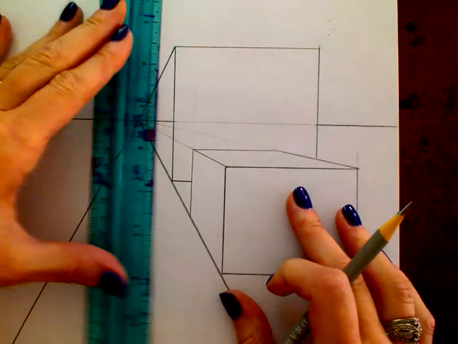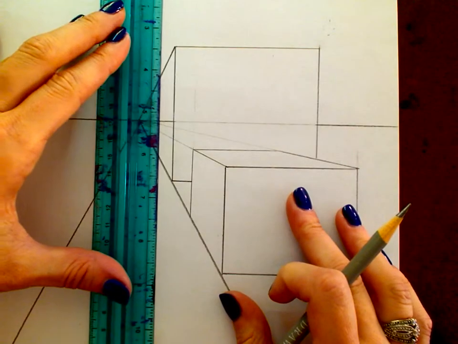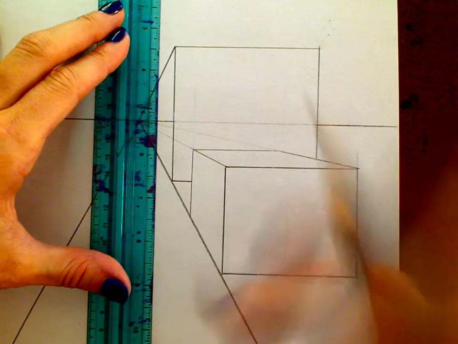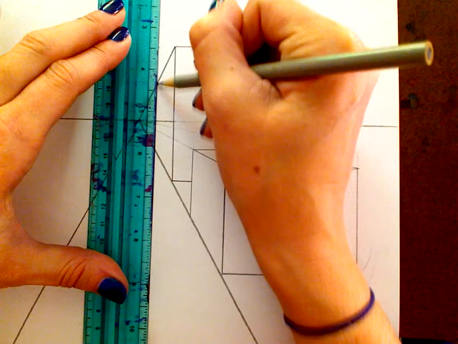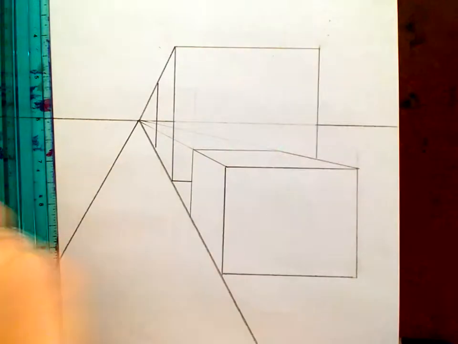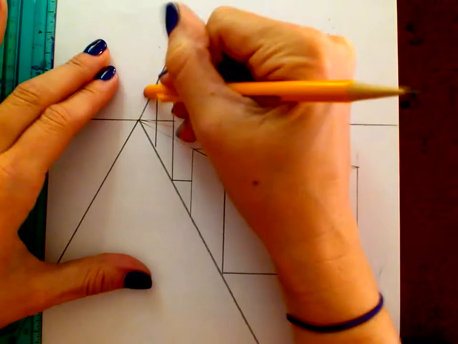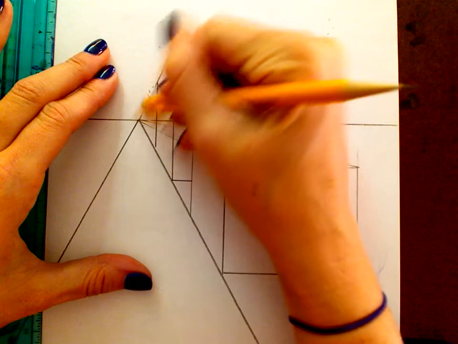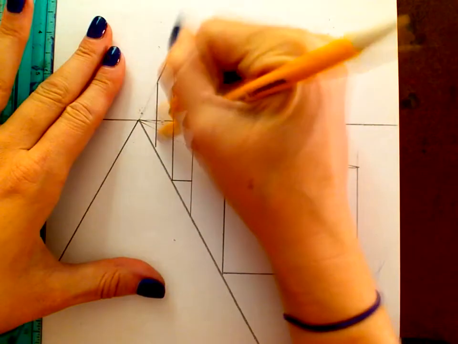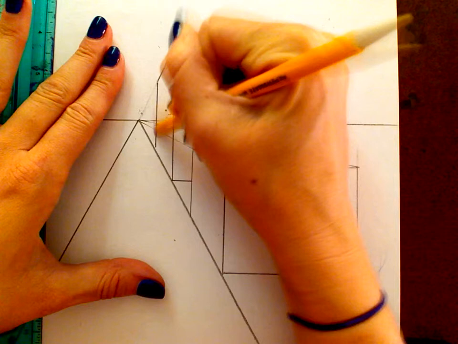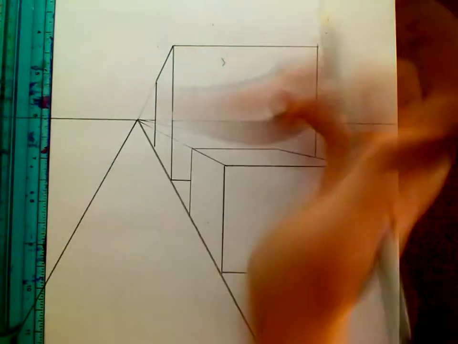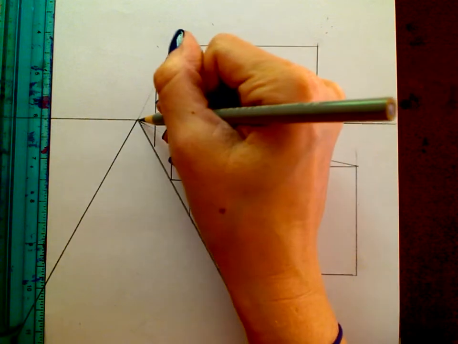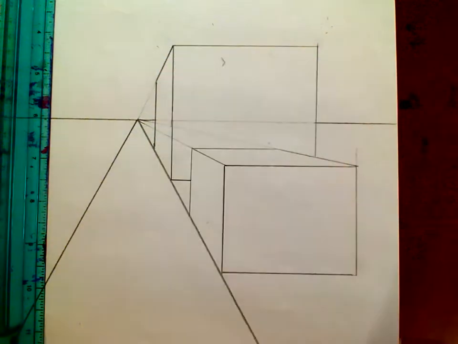Okay, last step. Decide where the end of this building is. So I'm going to say it's right there. Remember, I mimic. The front line is vertical, the back line is vertical. Erase this line because my building stopped, and erase again this horizon line because my building is solid. I'm just going to touch up my lines that got erased a little bit.